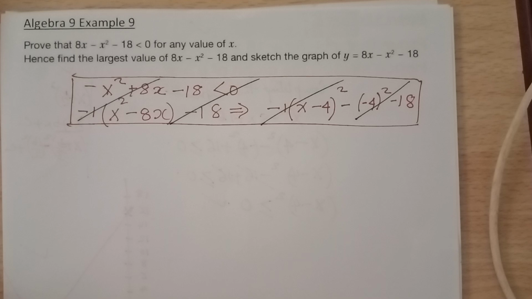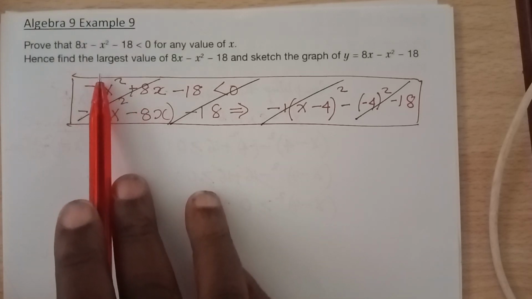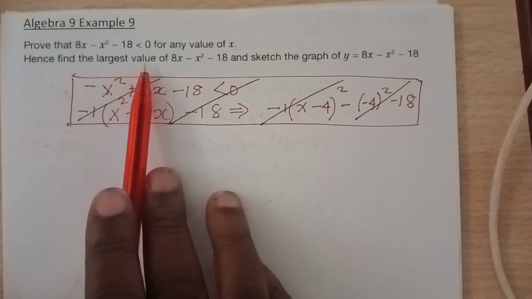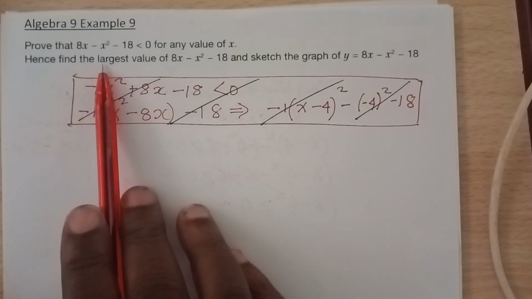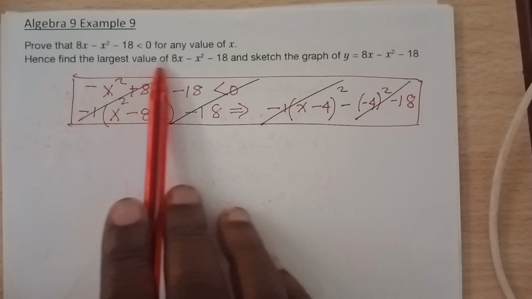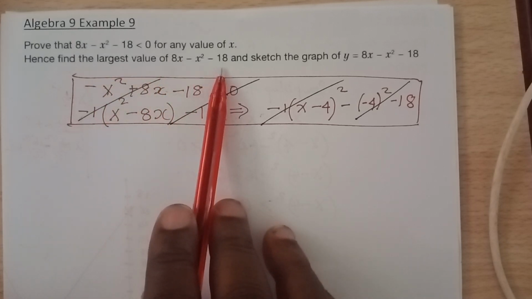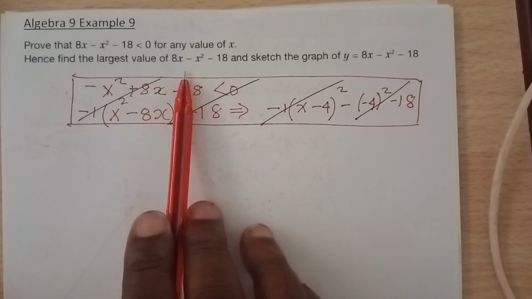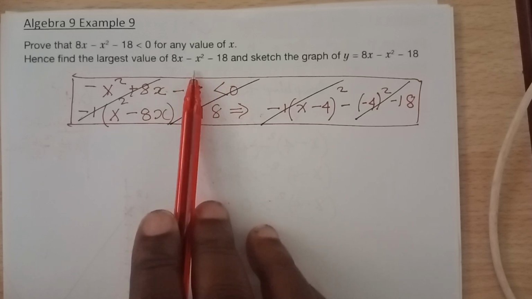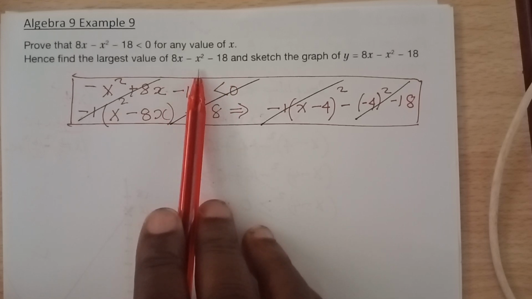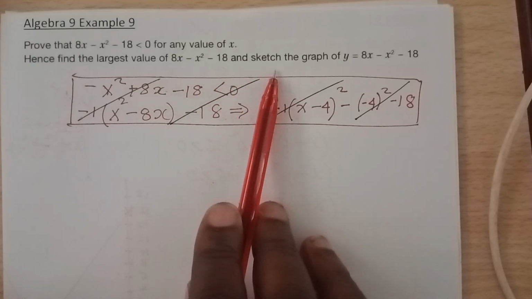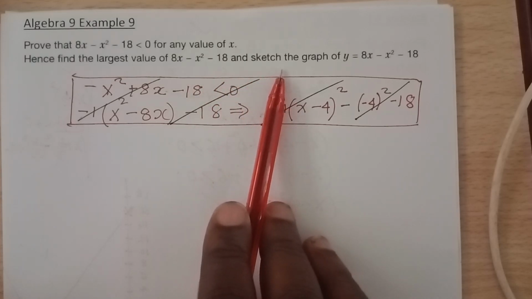And in this video we are supposed to prove that 8x minus x squared minus 18 is always less than 0 for any value of x. Hence find the largest value of the same equation, or rather the highest value of y, and sketch the graph of y equals 8x minus x squared minus 18.